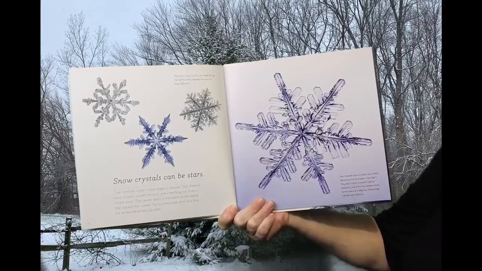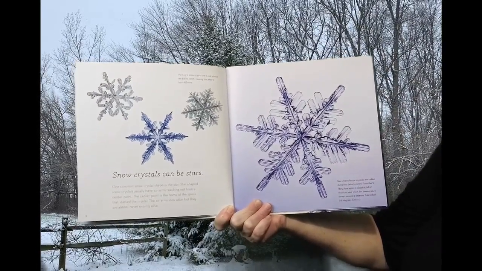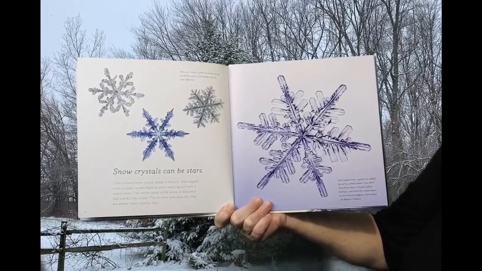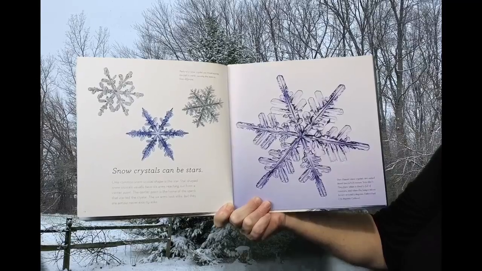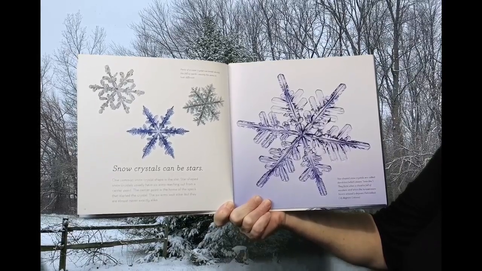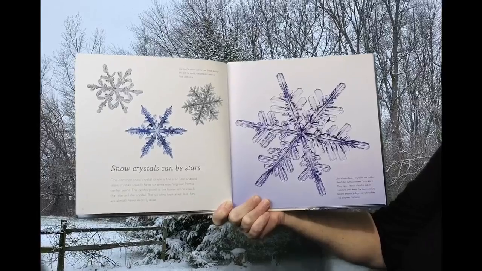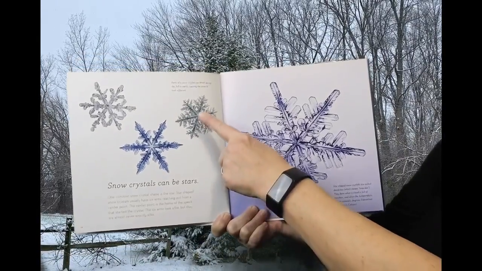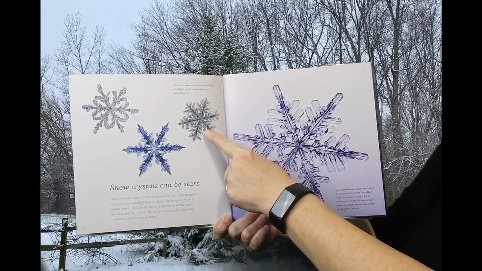Snow crystals can be stars. One common snow crystal shape is the star. Star-shaped snow crystals usually have 6 arms reaching out from a center point. The center point is the home of the speck that started the crystal. The 6 arms look alike, but they are almost never exactly alike. Parts of snow crystals can break during the fall to earth, causing the arms to look different.